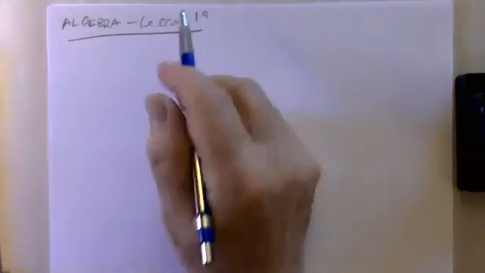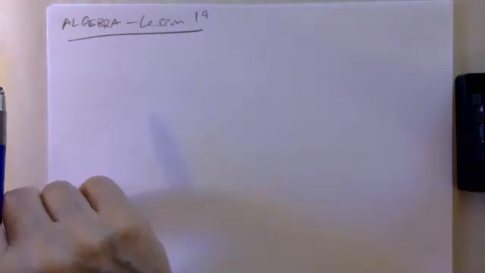So we're already up to lesson 19. It's the 19th day. There are only 28 days in a semester, so we have 10 more classes. And we're going to spend, as I said, the rest of the semester learning about group theory.